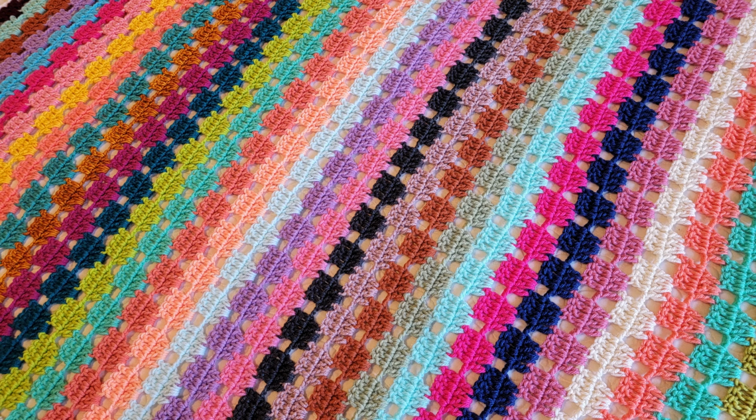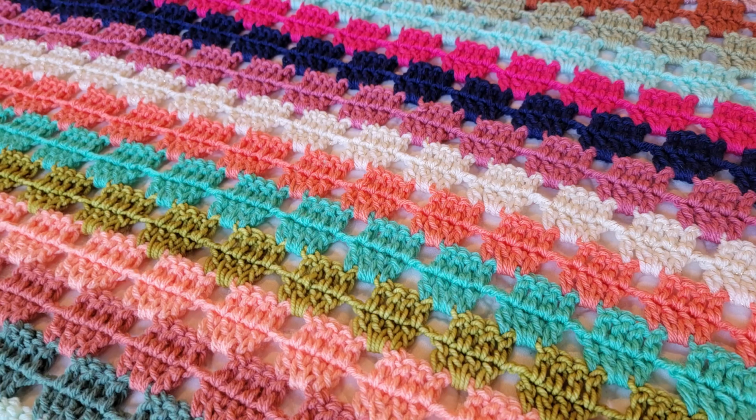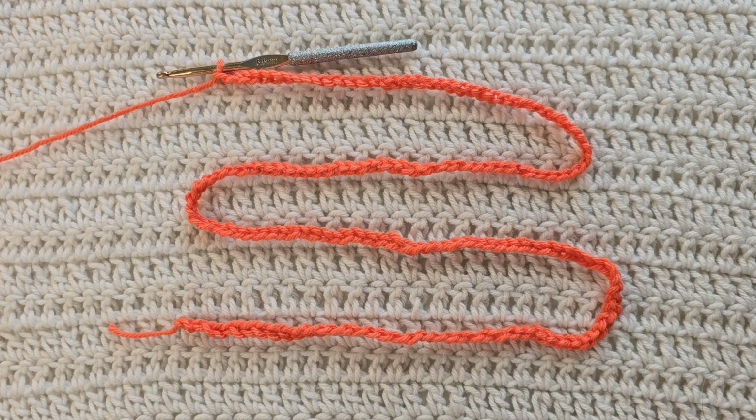For today's tutorial, I will be teaching you how to make my icon stitch Afghan. To begin, all you're going to need is some yarn and a crochet hook. For this tutorial, you will need to know how to make chains and how to make the double crochet stitch. I have videos on both of those and I will have them listed down below.